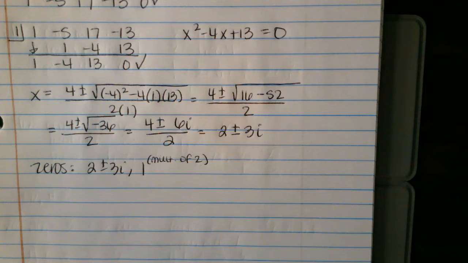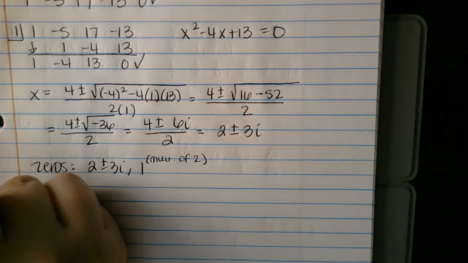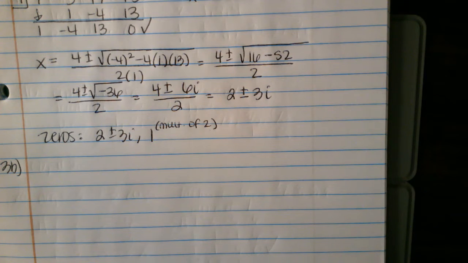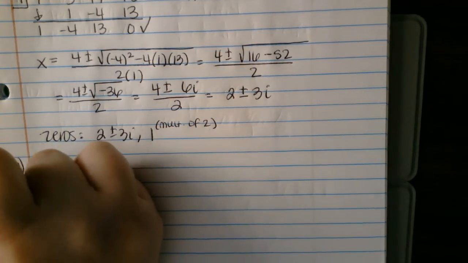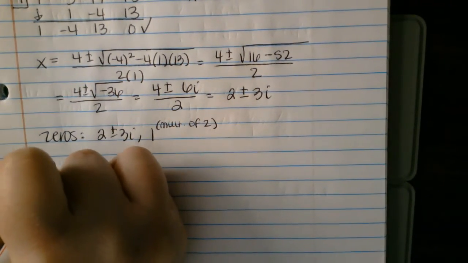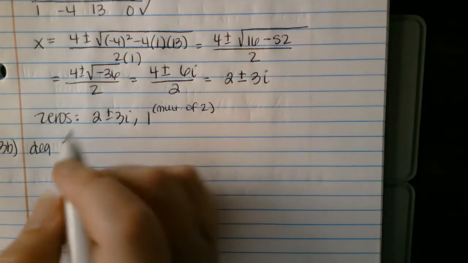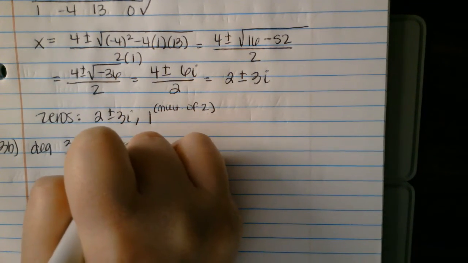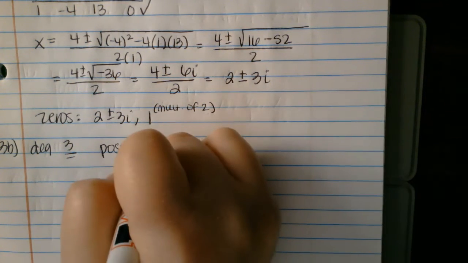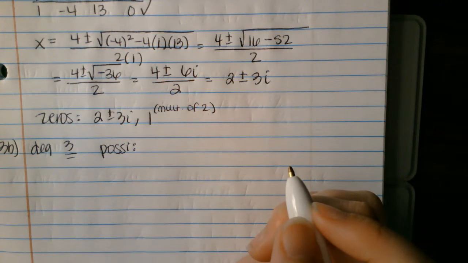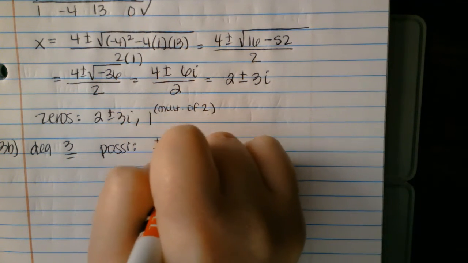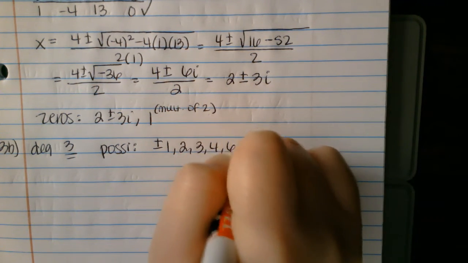Okay, 3b. We have x cubed minus 10x plus 12 equals 0. So this degree is 3, which means you're going to have 3 zeros. Possible rational zeros: you have the factors of your constant, which is 12. So the factors of 12, we have 1, 2, 3, 4, 6, and 12.